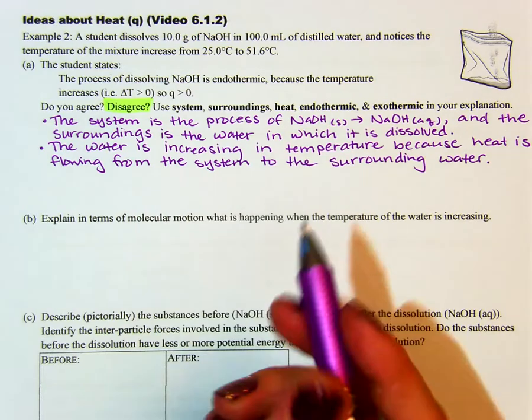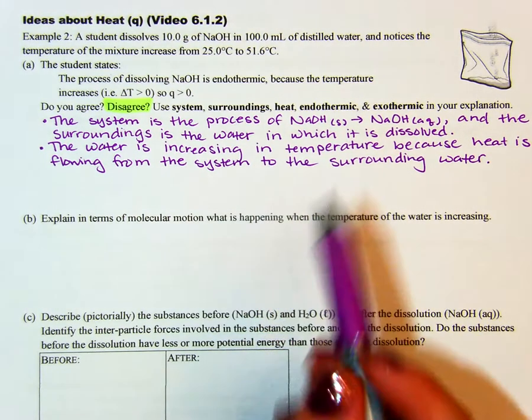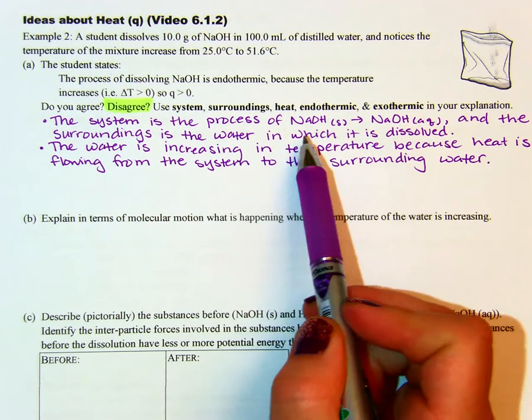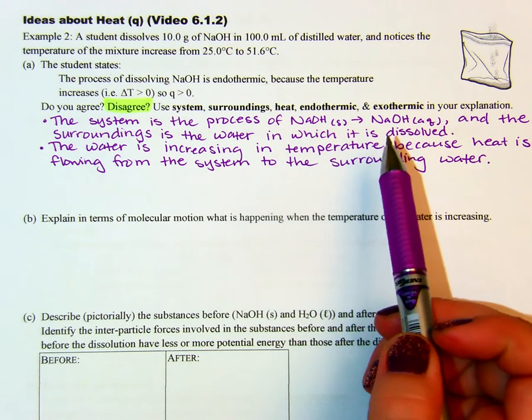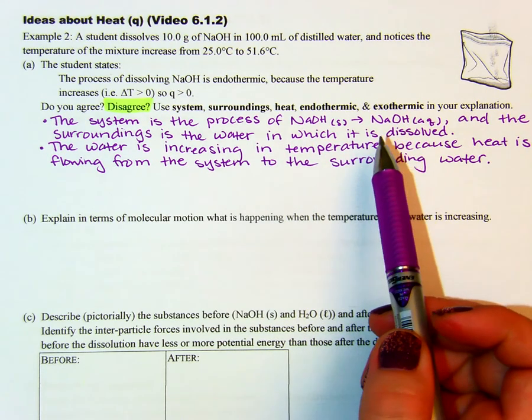Okay, so since the heat is flowing out of the system, remember, the system is a sodium hydroxide phase change here. So since the heat is flowing out of the system, that means that this is exothermic.